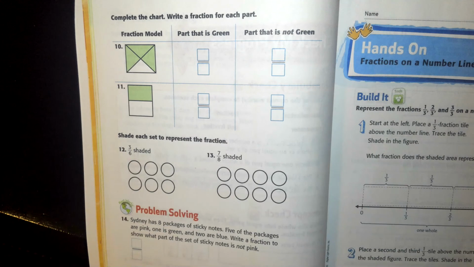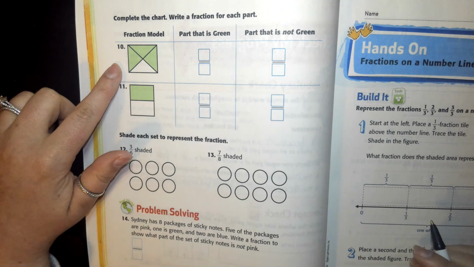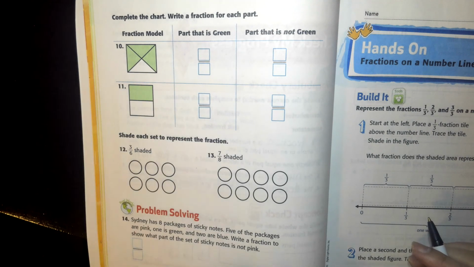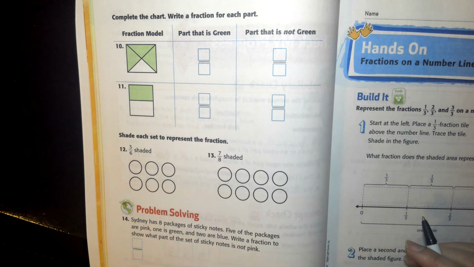Okay, flip the page. The directions on this page say, complete the chart, write a fraction for each part. Okay, so here's my fraction model. I am responsible for writing the part that is green. The first thing I'm going to do is count the number of total possible parts to get my denominator.